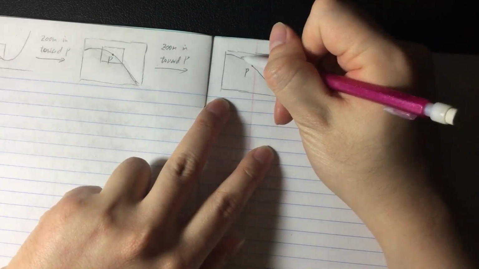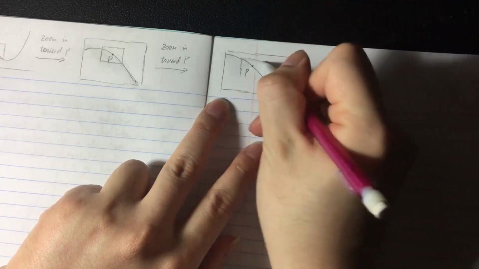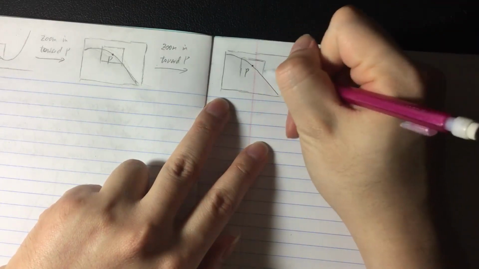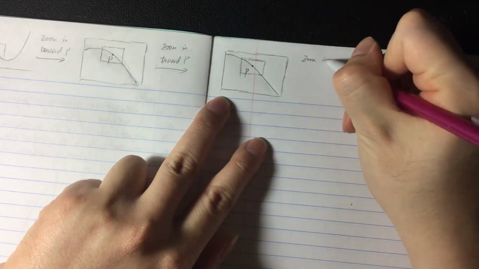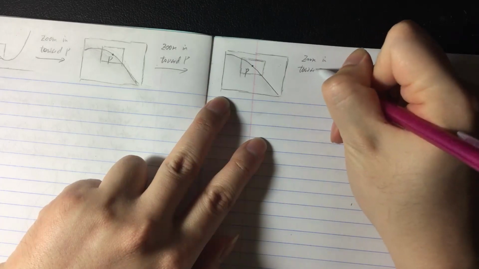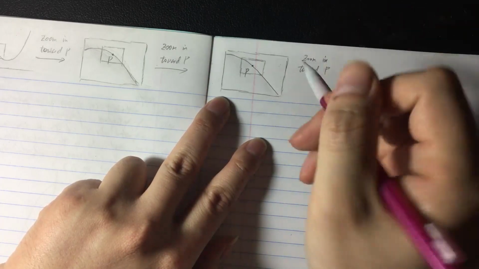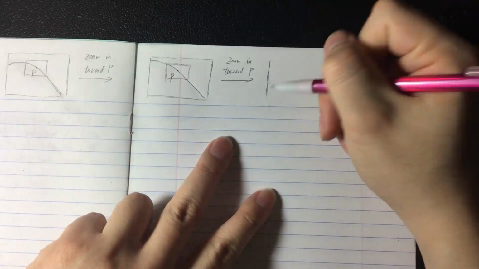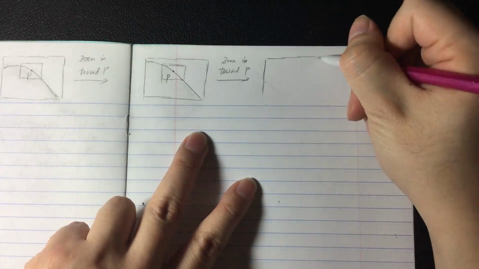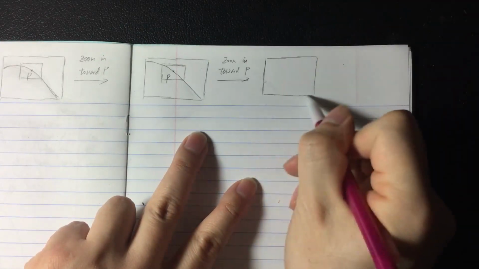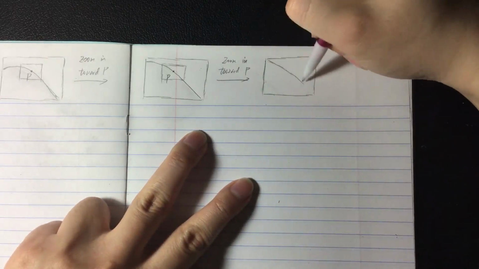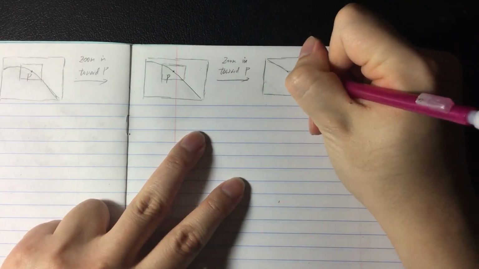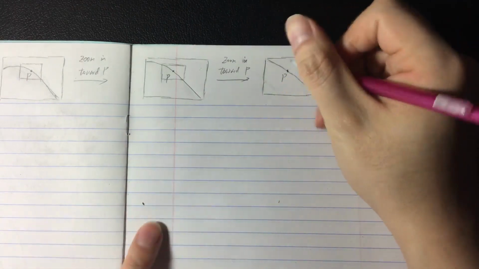This line is even more straight than this line. Then if we zoom in again toward point P, we will have an almost straight line passing through point P. That's a new window. Here we have an almost straight line at point P.